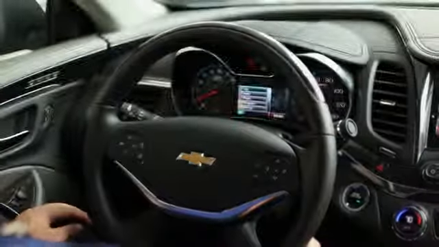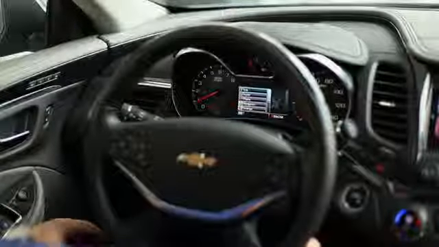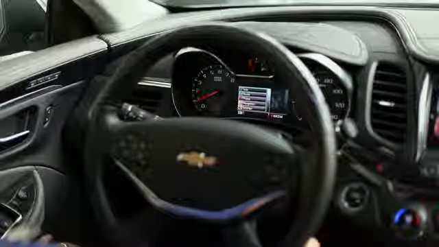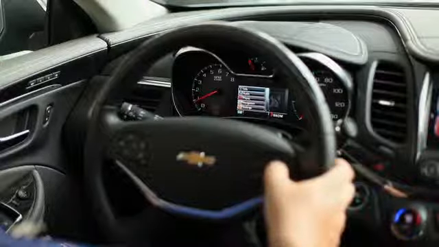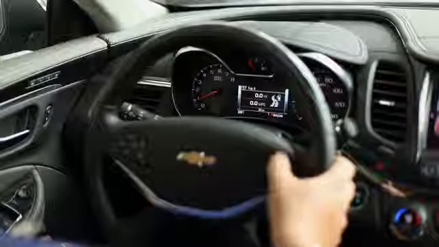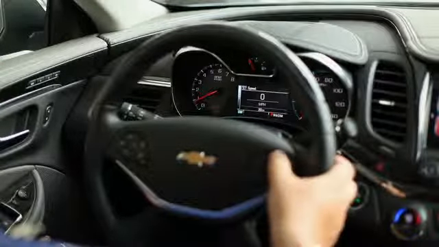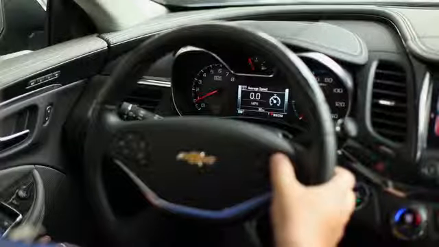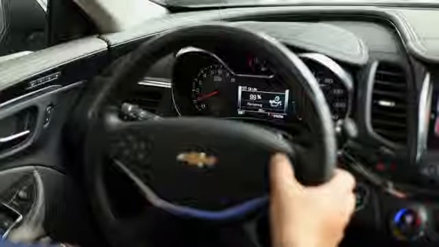If I press that up, it brings up a sub-menu which gives me info, audio, phone, navigation, and settings. I'm going to choose info. Now once my info screen's pulled up, I can scroll through my different info screens for the vehicle.